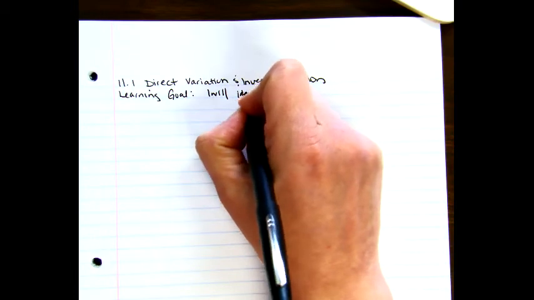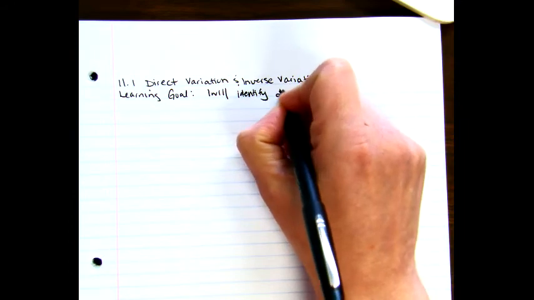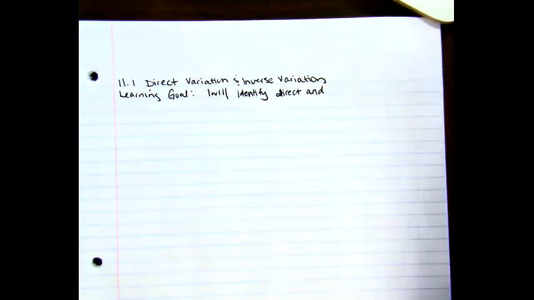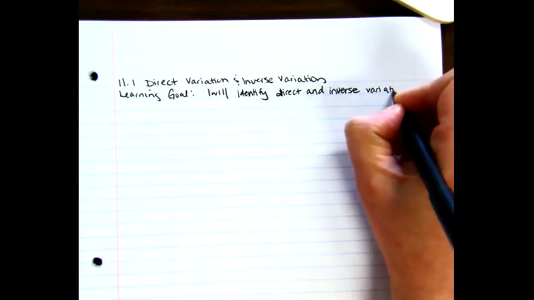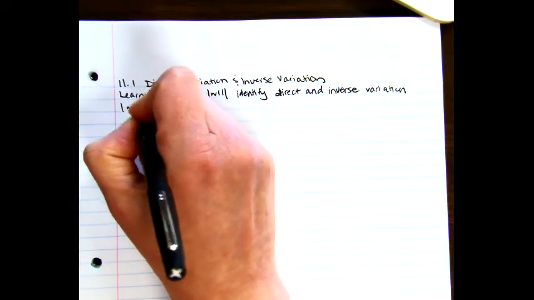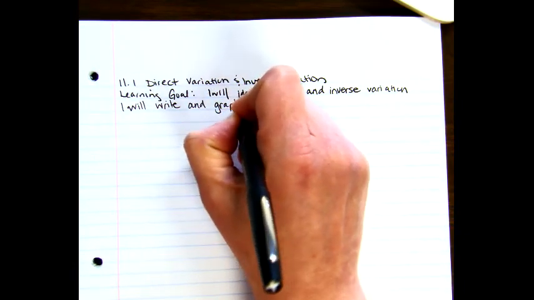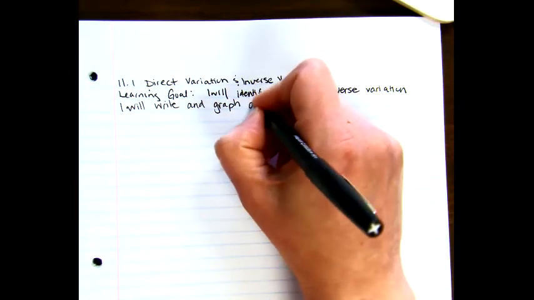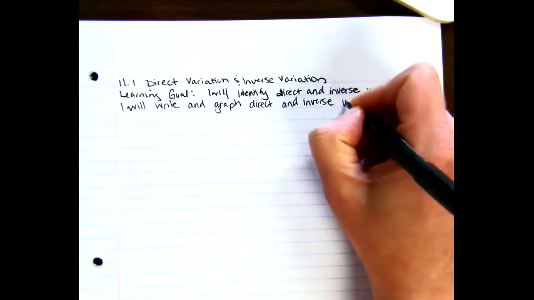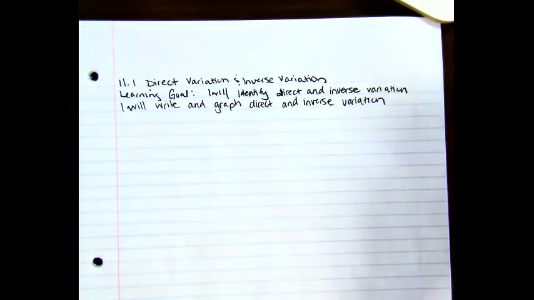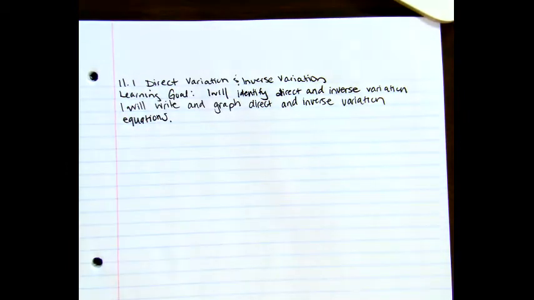So our learning goal: you will identify, I-D-E-N-T-I-F-Y, direct and inverse variation. Sorry, my handwriting is awful. And I will write and graph direct and inverse variation equations. So that's our learning goal.